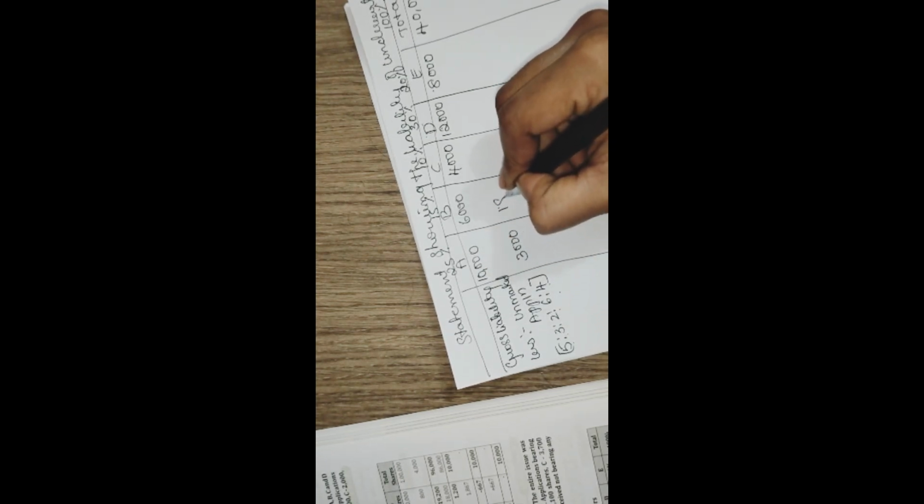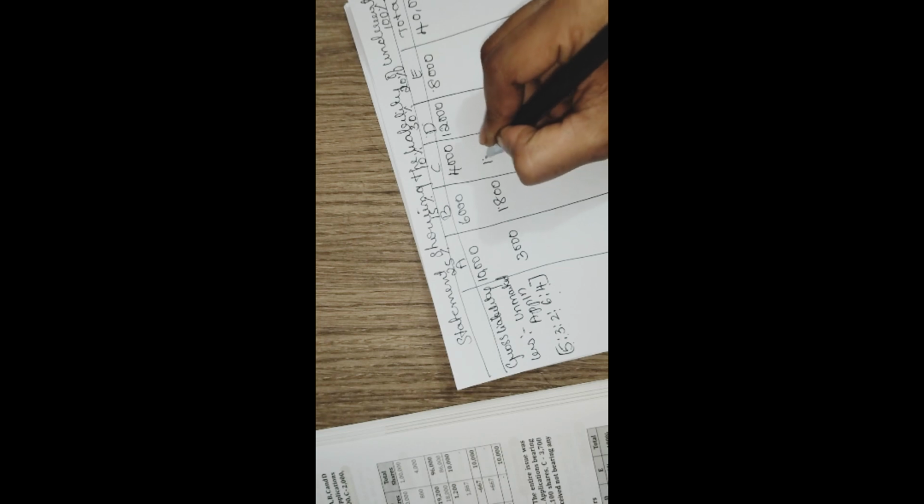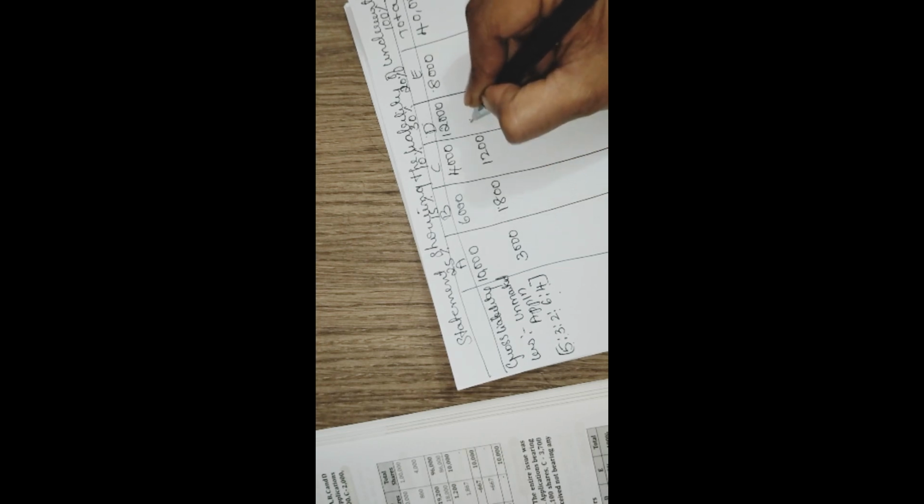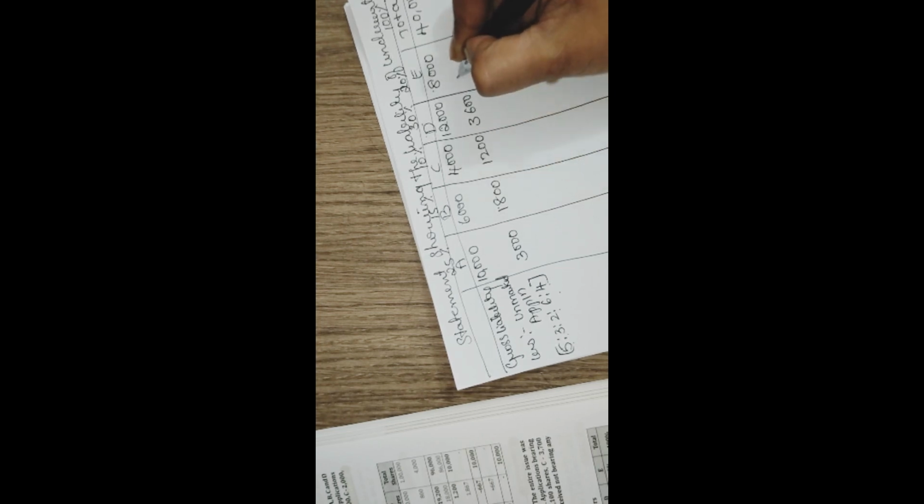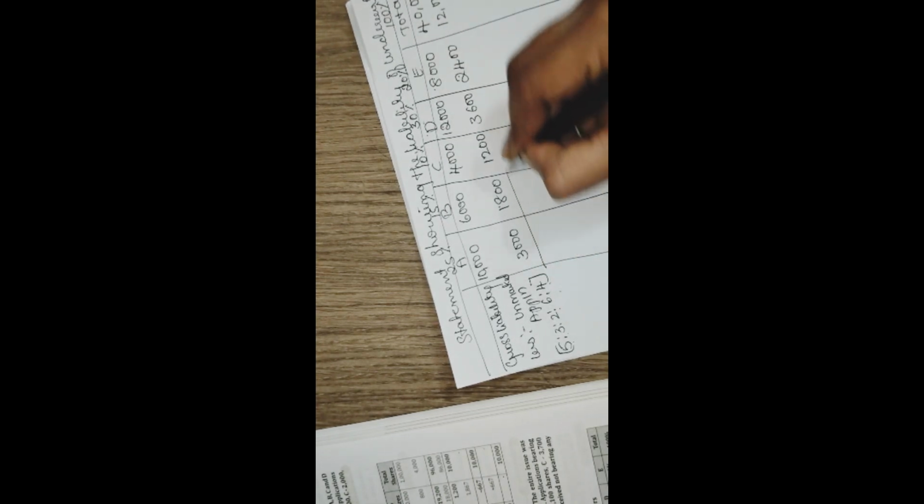Now the total unmarked application is 12,000. 12,000 into 5 divided by 20 is 3,000, then 1,800, 1,200, 3,600, 2,400. The total is 12,000.